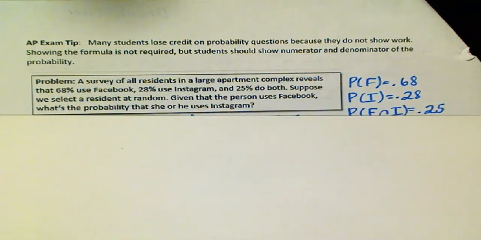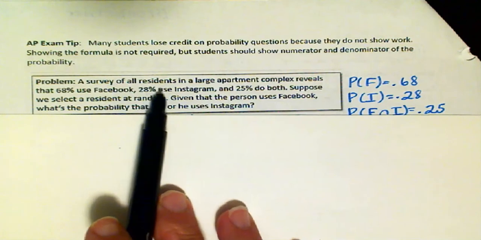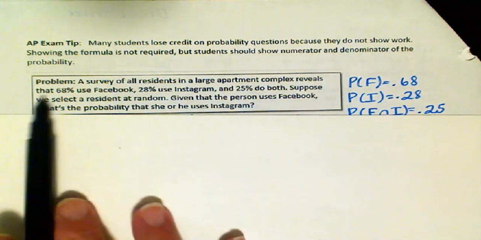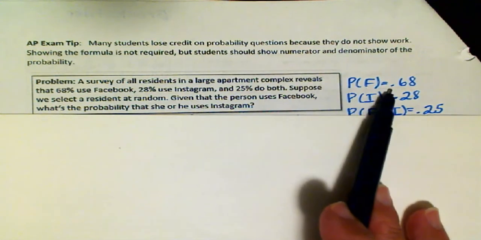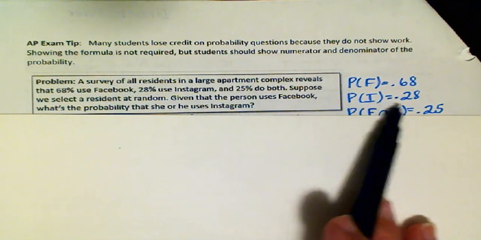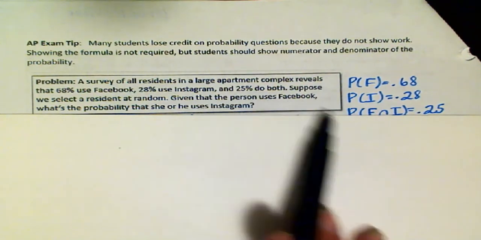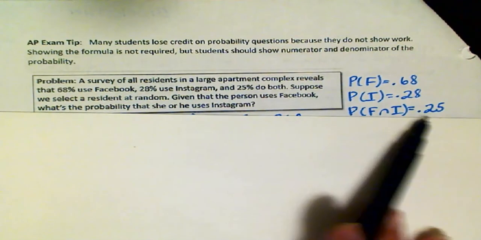All right, the next question. A survey of all 38 residents in a large apartment complex reveals 68% use Facebook. So I said probability of F is 0.68, 28% use Instagram, probability of I equals 0.28, and 25% do both. Probability of Facebook and Instagram is 0.25.